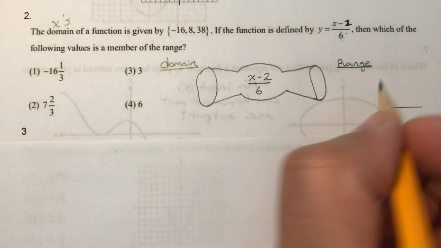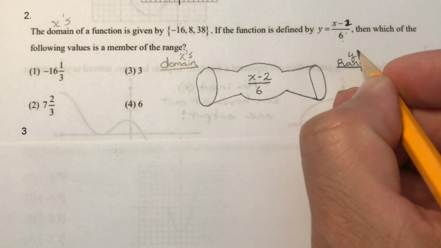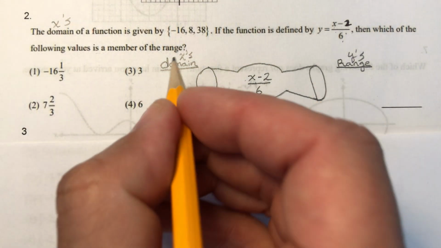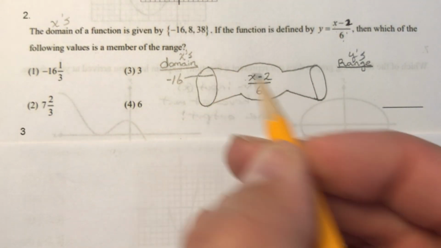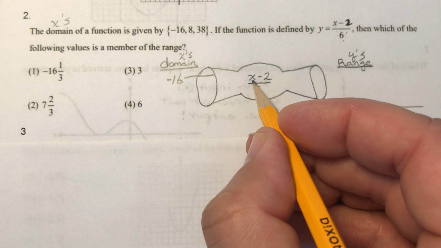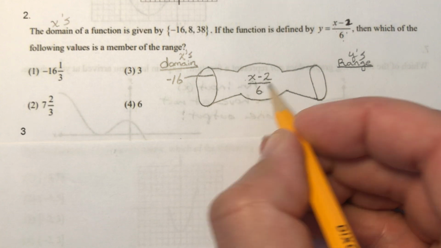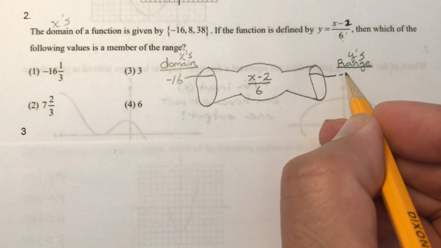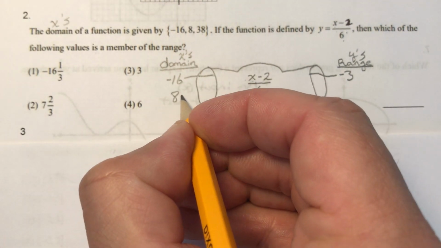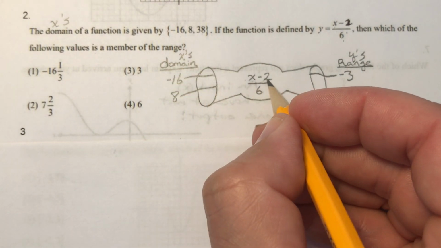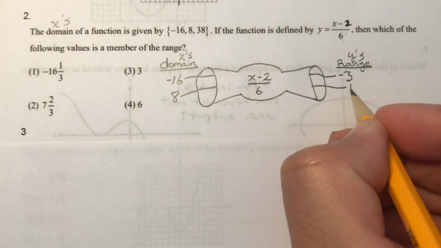Well, the range are the y values. So if these are the x's or inputs, and these are the outputs, we're just saying what happens if negative 16 goes into the function. Well, the machine is going to go negative 16, take away 2, makes negative 18, divide by 6. It's going to kick out negative 3. And you do the same thing for 8. Put 8 in, 8 take away 2 is 6. 6 divided by 6 kicks out 1.